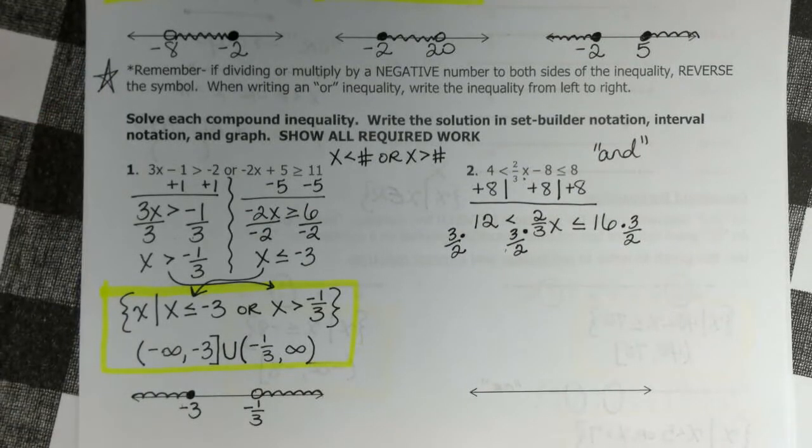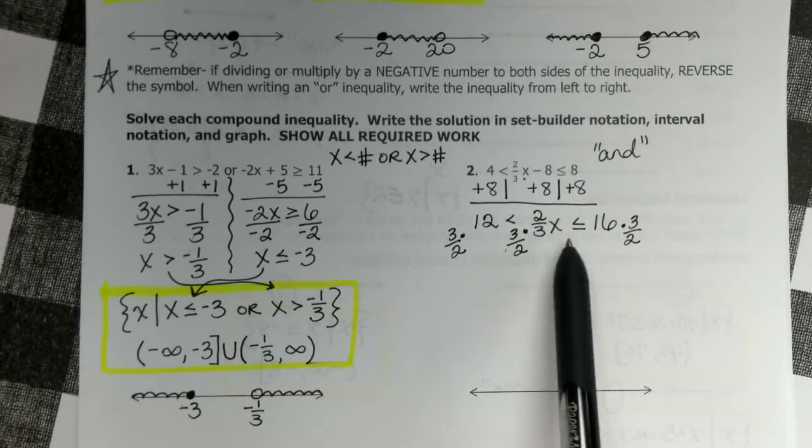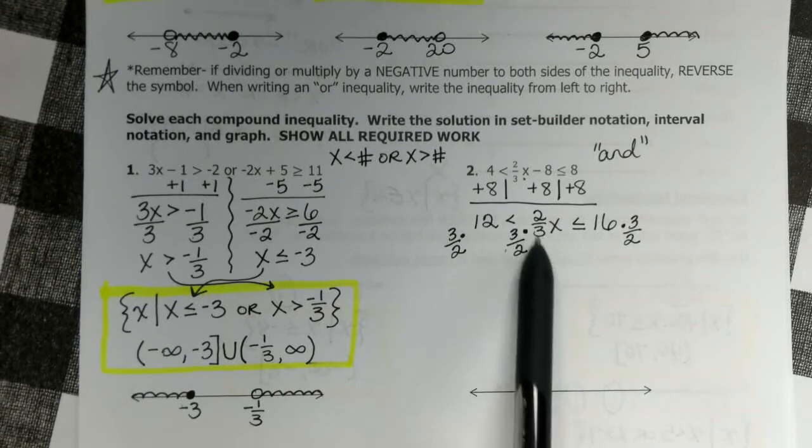Y'all go back to when you learned fractions and did, if they still teach it that way, keep, change, flip, something like that. It's been a long time for me. But you're multiplying by that reciprocal, okay?